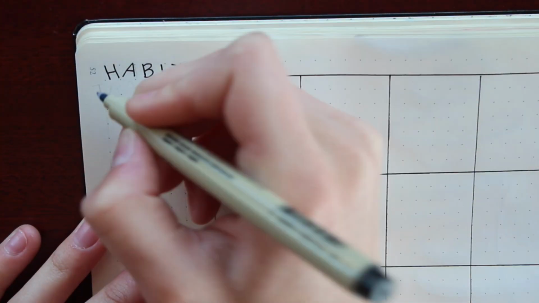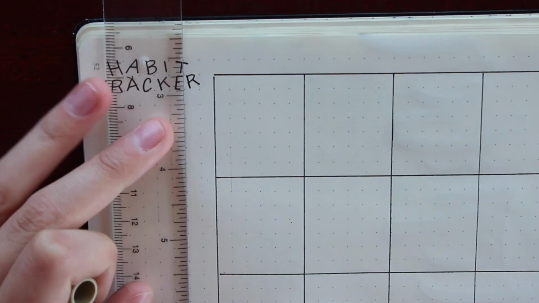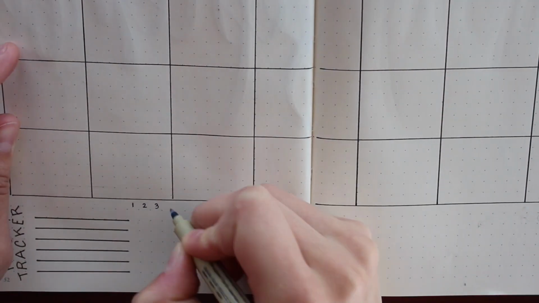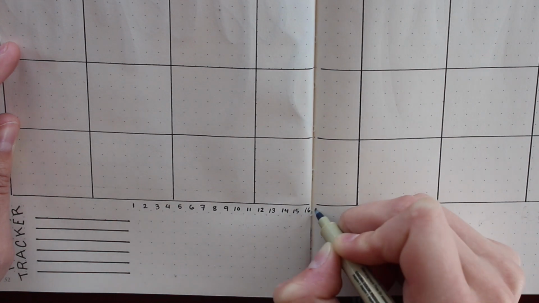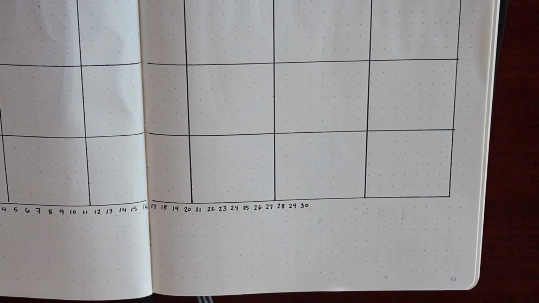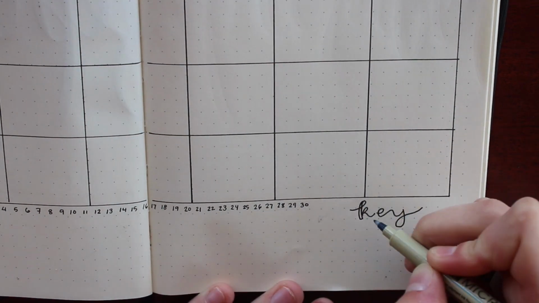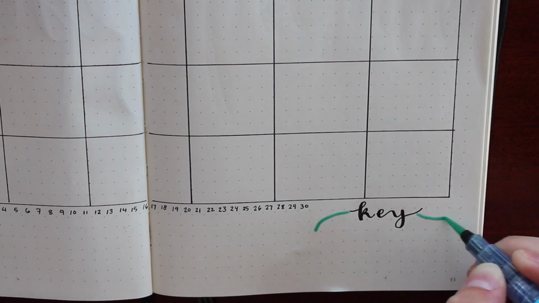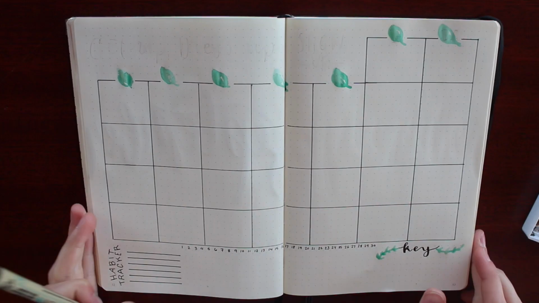Next, I am setting up my habit tracker. This is where I write down things that I like to make sure I'm doing every single day. I'm also creating a key that I'll fill in later. I'm going to use this to separate all of my classwork from appointments and other things I have going on in my calendar.